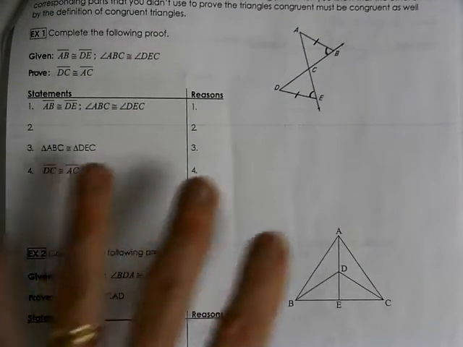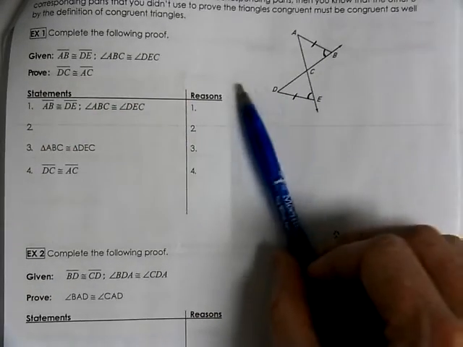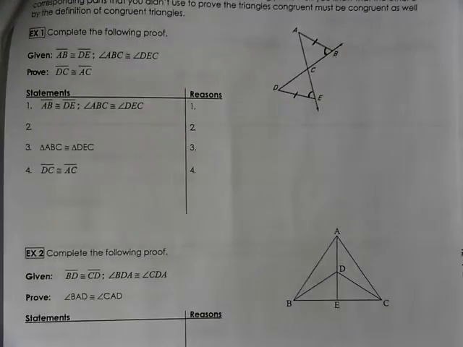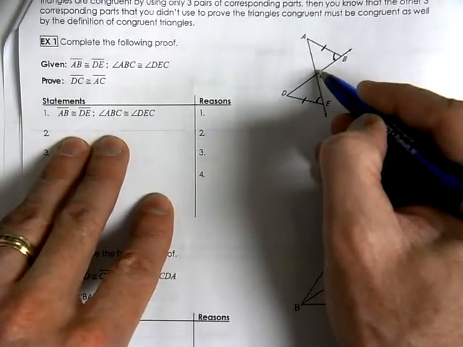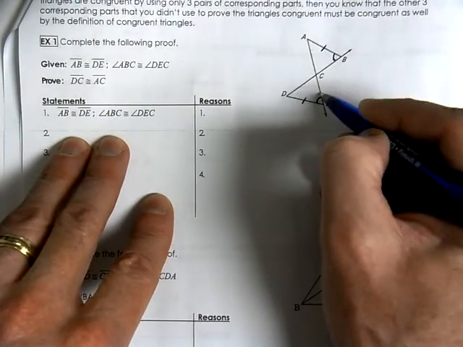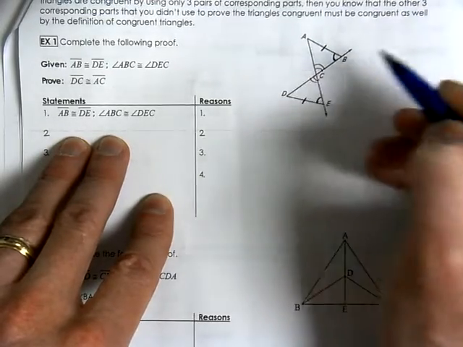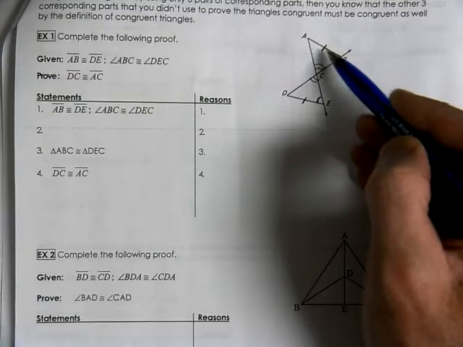Before you start working in the actual proof, work on a plan. What do you see? What do you notice? We also have our third bit of information because we have a big X here. We have vertical angles. So now I can show the triangles are congruent by angle, angle, side.